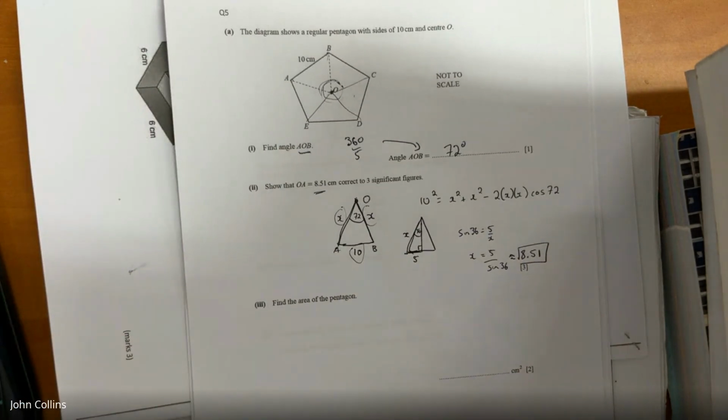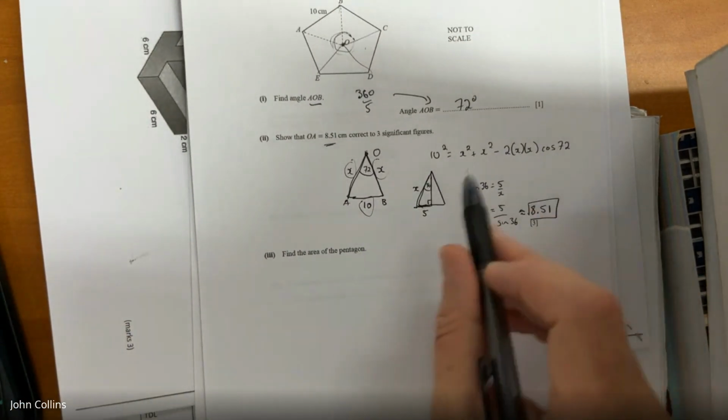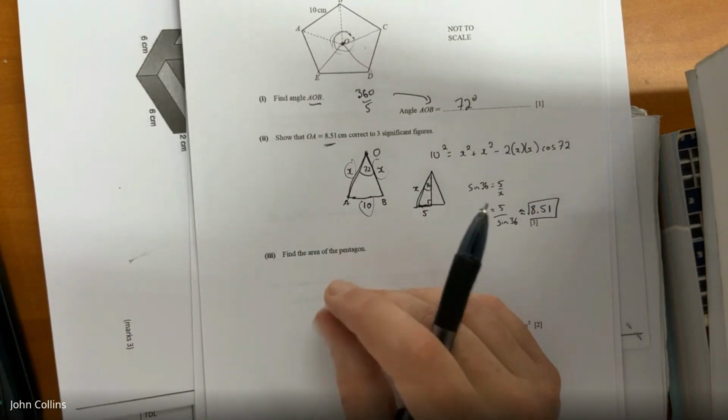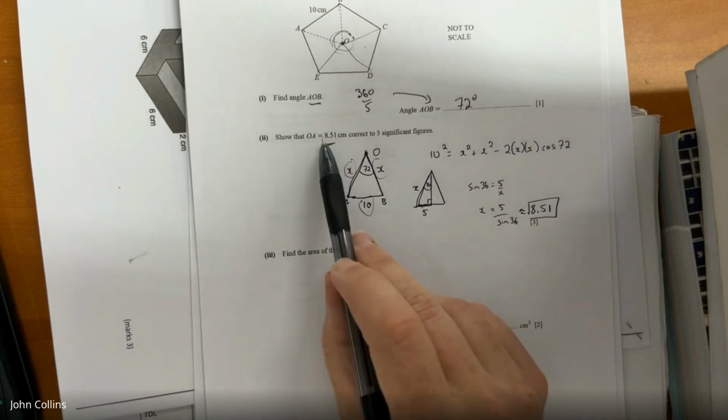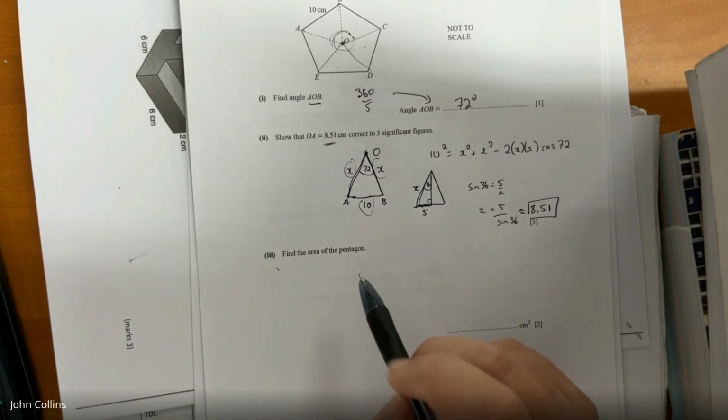My second method, the first one, ignore. I could have used it, but it'll take too long. And that was what we needed to show. Find the area of the pentagon.